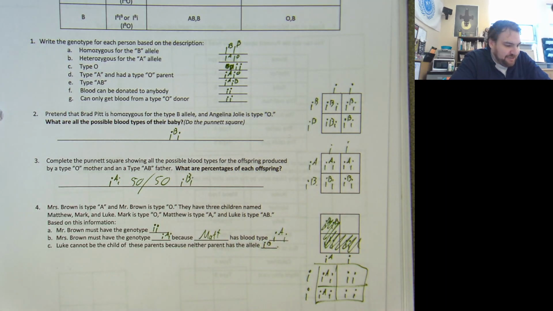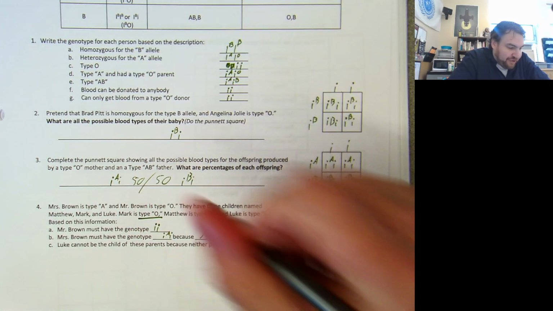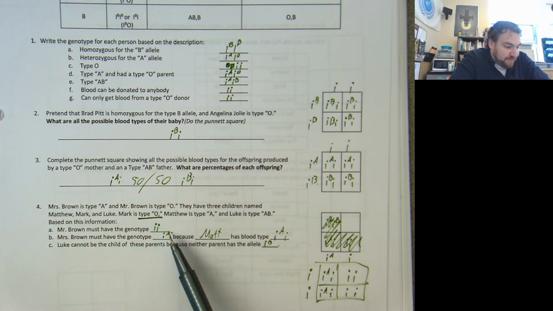And then Mr. and Mrs. Brown have 3 children, allegedly. Mr. Brown must have the genotype ii, because it says up there he's type O. And Mrs. Brown must be IAi. Because there is a type O child, the only way you're going to have that is if Mrs. Brown is heterozygous, because that's how you're going to get the ii showing up.